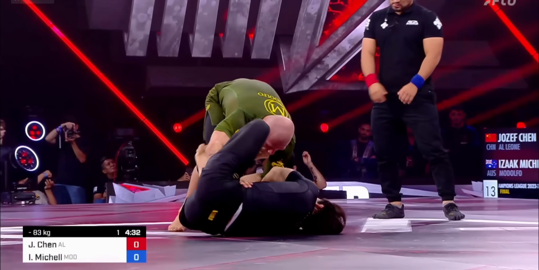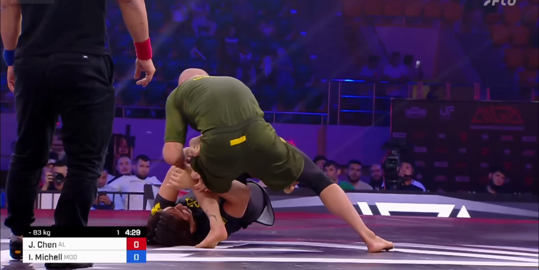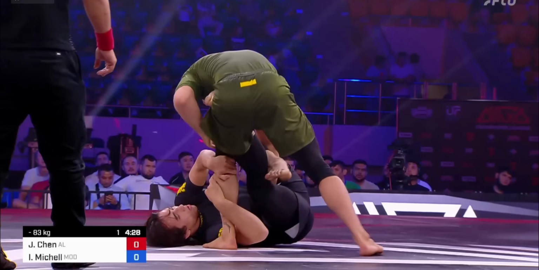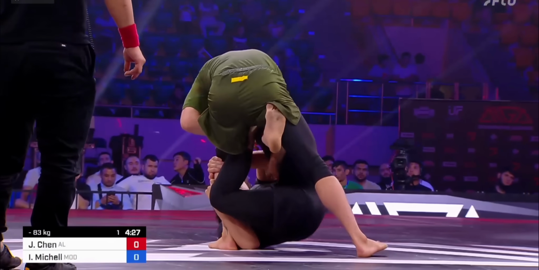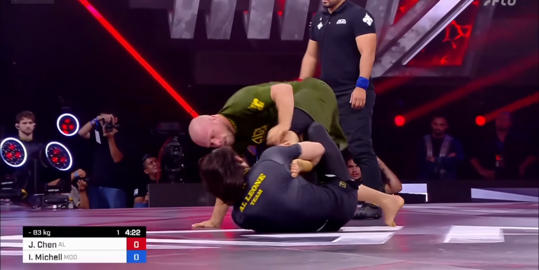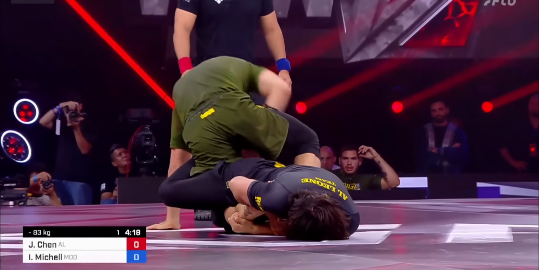But Jozef Chen was able to win that battle against Isaac. You can see Jozef trying to pull the knee onto his chest, but Isaac is able to keep his posture. So Jozef says, cool, I'm just gonna bring my outside leg in as a hook. And in this way, Jozef is able to go into a very strong attack while also leaving his upper back on the mat to limit the risk of back exposure.